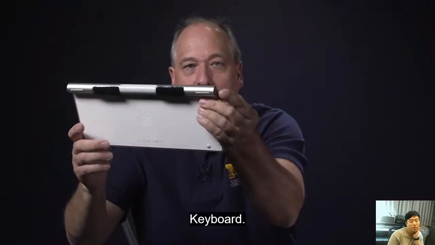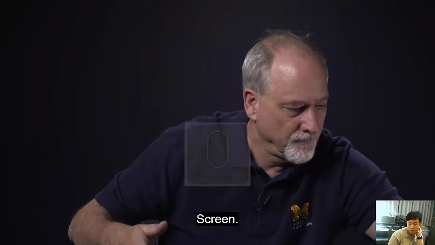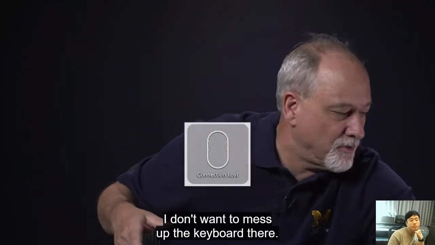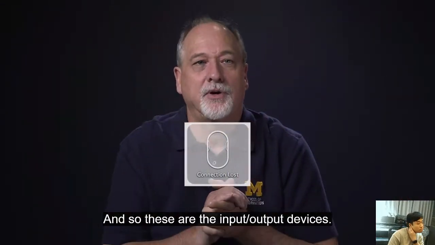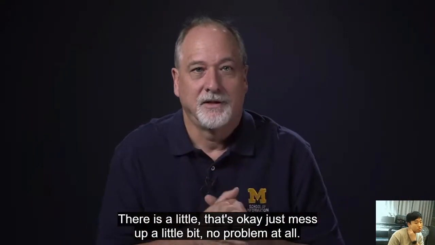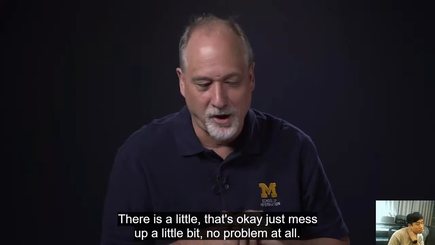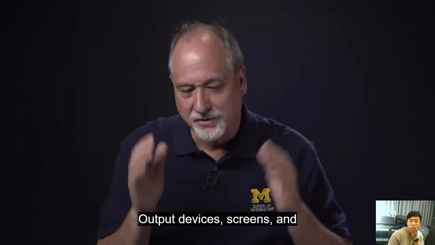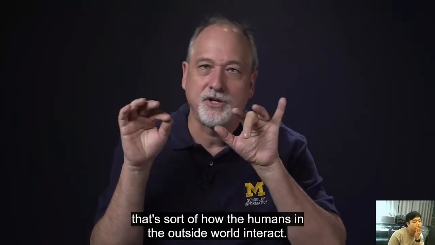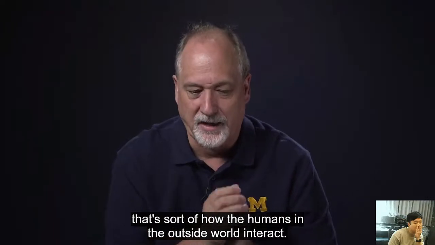I got a keyboard here. Keyboard, screen, all these things. Oh, I don't want to mess up the keyboard there. And so these are the input-output devices. There's a little one. That's okay. Just mess up a little bit. No problem at all. Output devices, screens, and that's how the humans in the outside world interact.